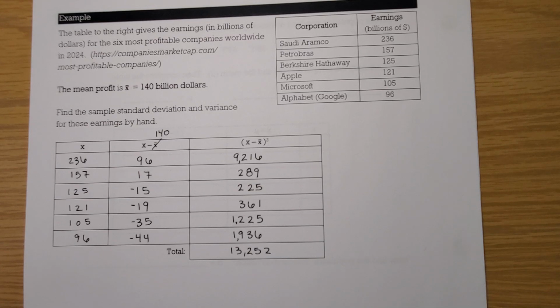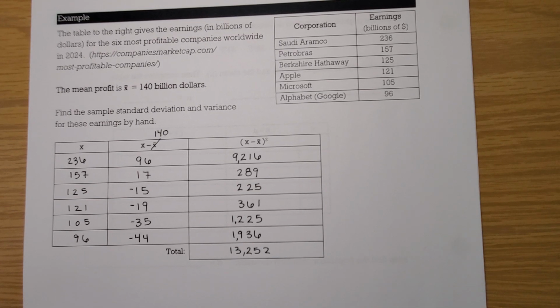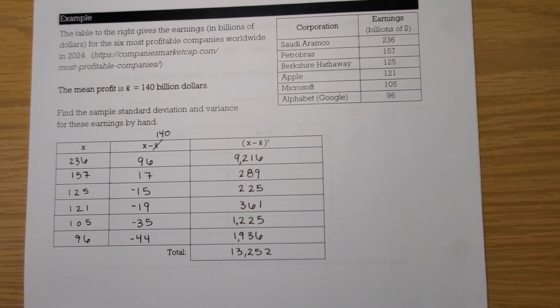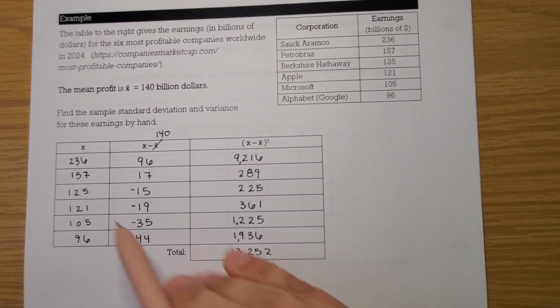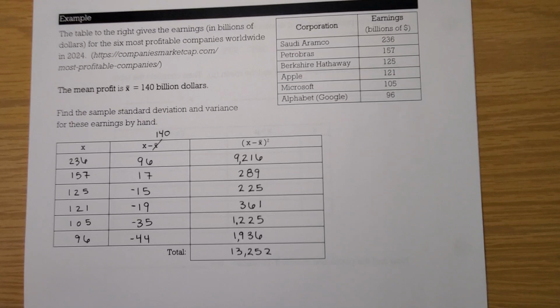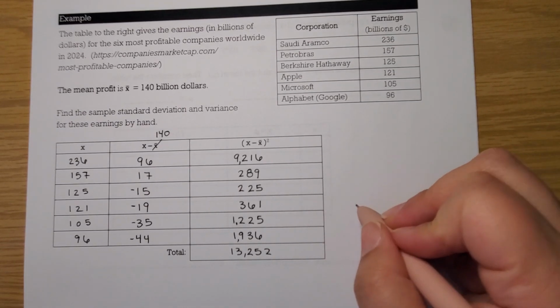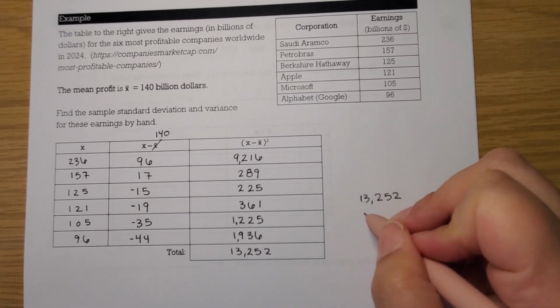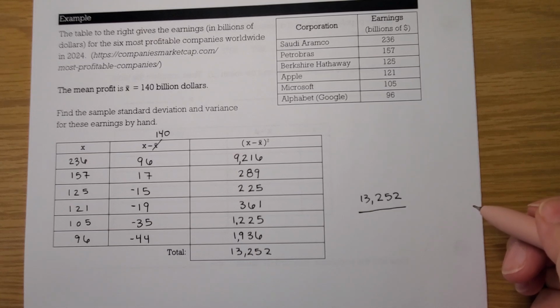Okay, so here is where sample standard deviation is different from population standard deviation. So this is a sample of corporations. It's the 6 most profitable, but it's still a sample. So we're finding a sample standard deviation. So in this case, I'm going to take that 13,252, and instead of dividing by n, I'm going to divide by n minus 1.